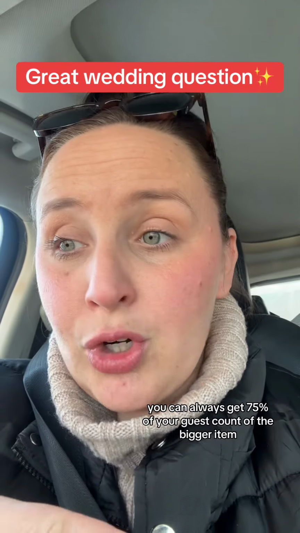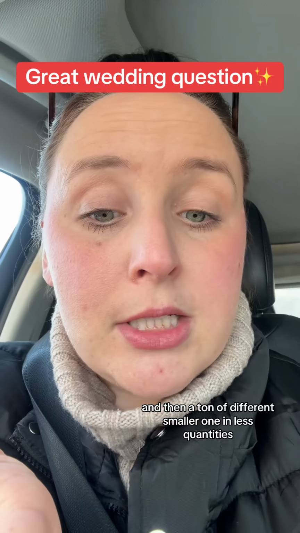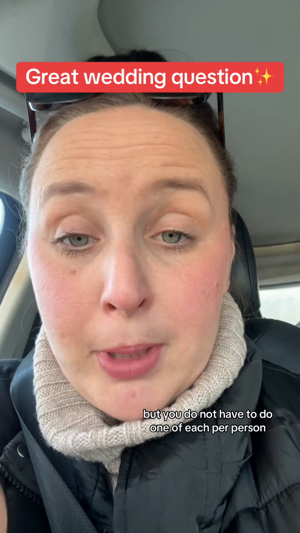Now, if there's bigger items, you can always get 75% of your guest count of the bigger item and then a ton of different smaller ones in less quantities. But you do not have to do one of each per person per type.